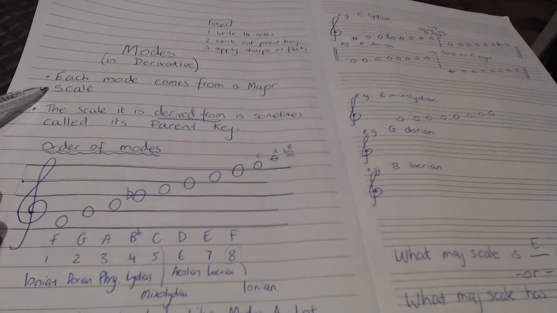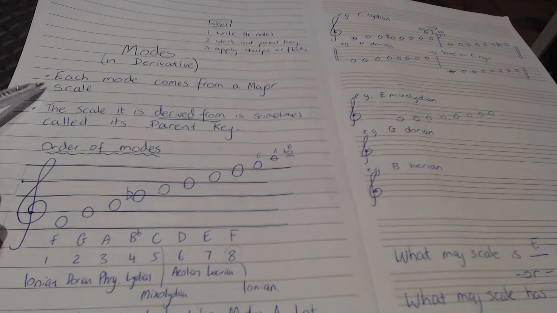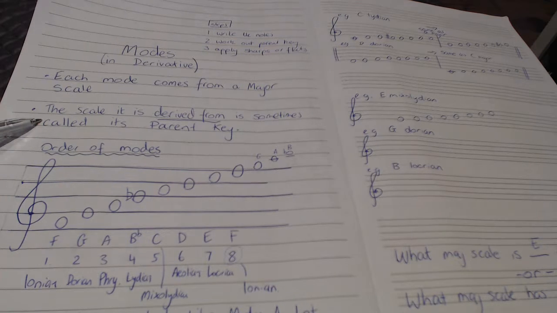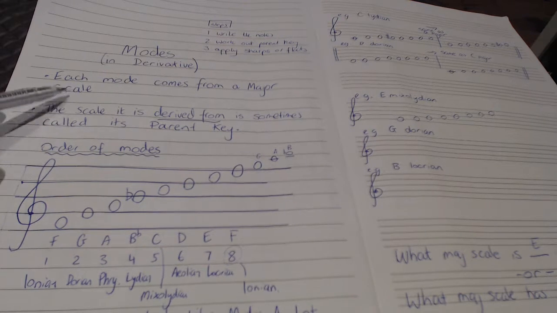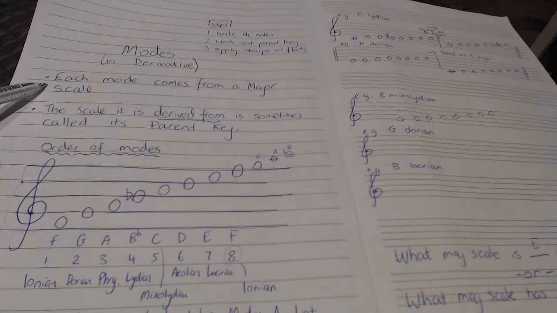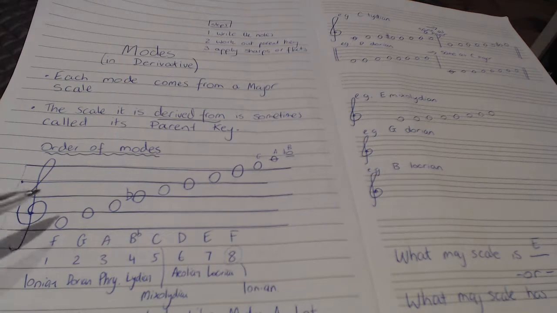The main point to take away from this is that each mode, no matter what it is, whether it's A flat Phrygian, F sharp Ionian, D Dorian, whatever, any mode, anywhere, always comes from an existing major scale. The scale that it's derived from is sometimes called its parent key. We'll get back to that point a little later, but the first point: every single mode anywhere comes from a major scale. Okay, let's look at why.